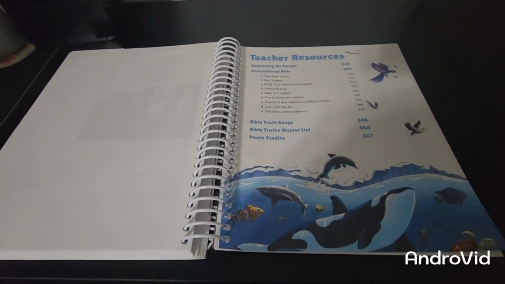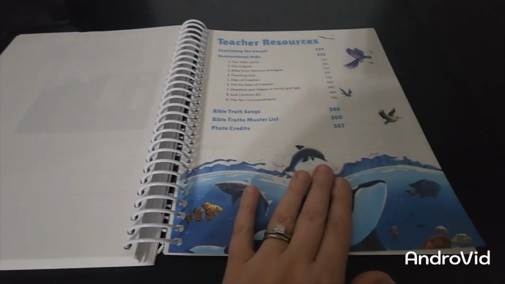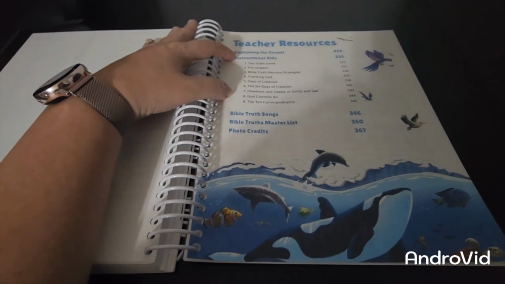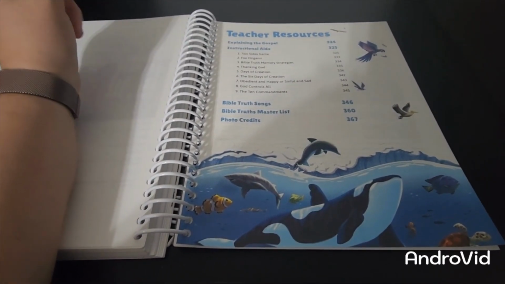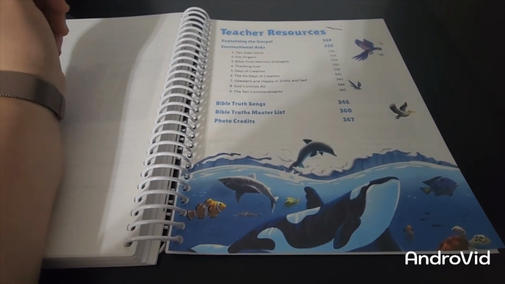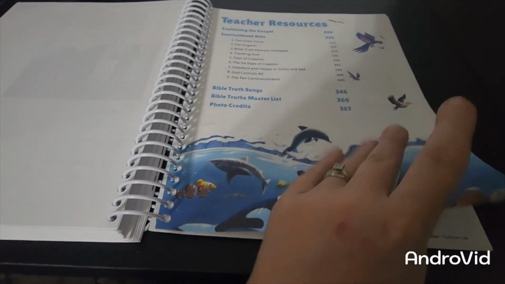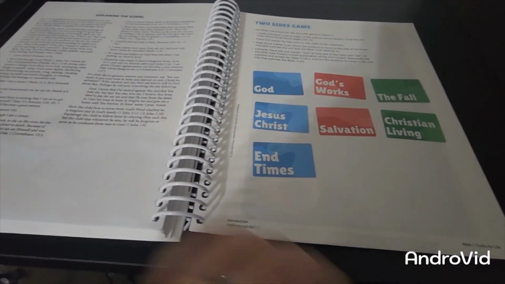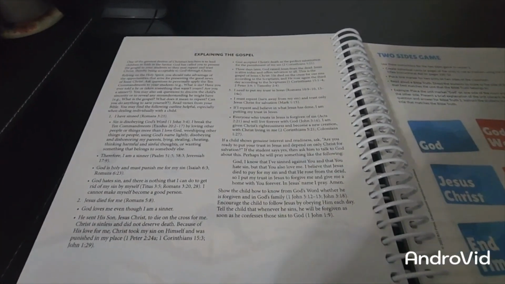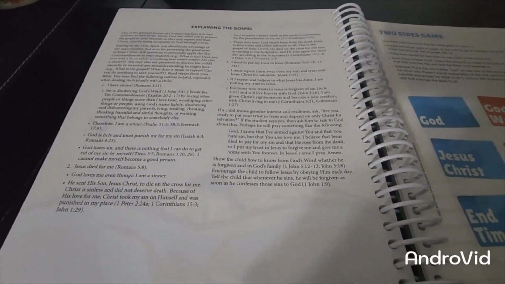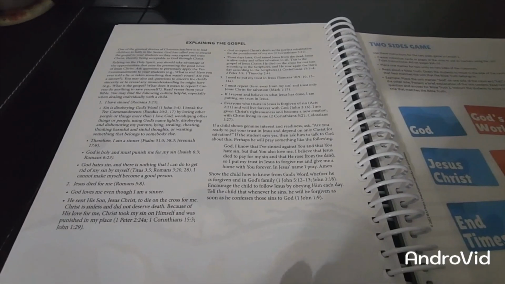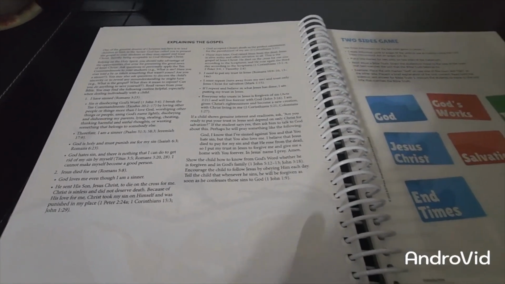Now we've made it to the back where our teacher resources are. And it tells you explaining the gospel, instructional aids, your Bible truth songs, your Bible truth master list, and your photo credits. So you've got your explaining the gospel, which to me is very important throughout the year. And we use this during our Bible study. This is a good page to come back and reference when your kids have questions.